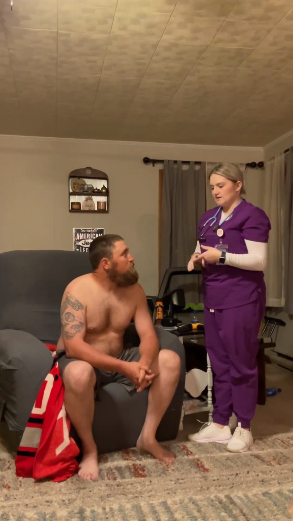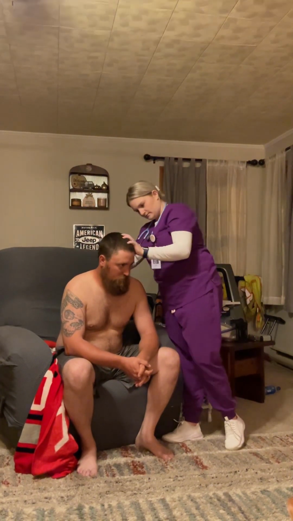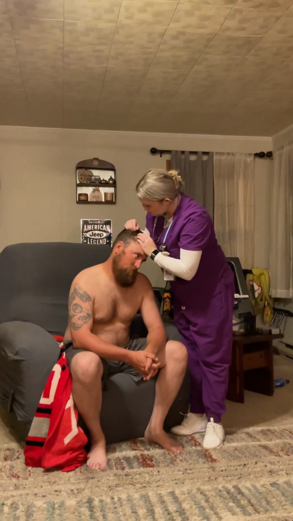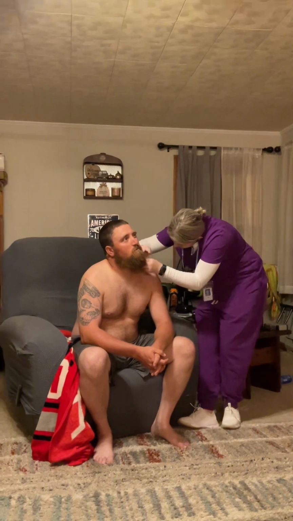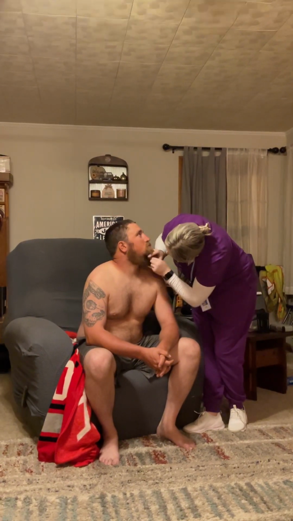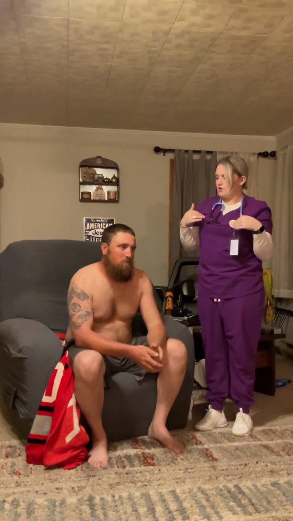So I'm going to inspect your hairline and your beard for any infestations, masses, or any lesions, okay? Okay. Check your beard. Upon inspecting his hair and his beard, there are no infestations, no lesions, and no masses. So now I'm going to move on to your facial features.